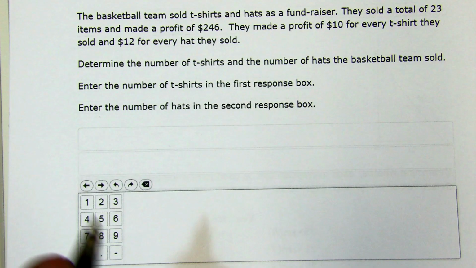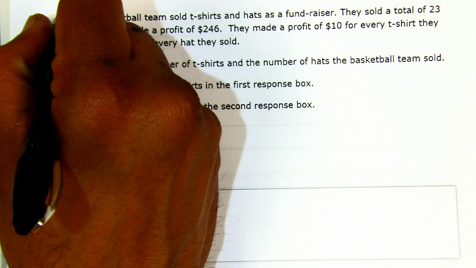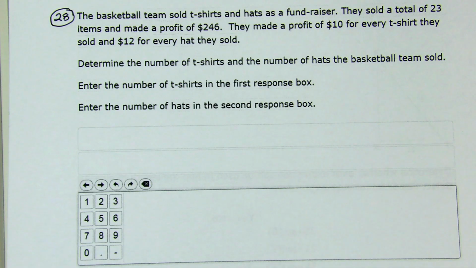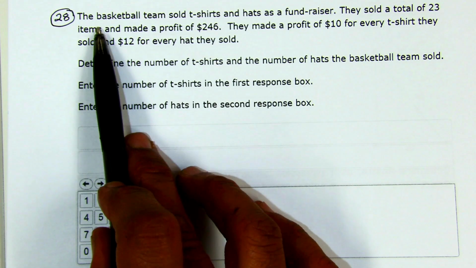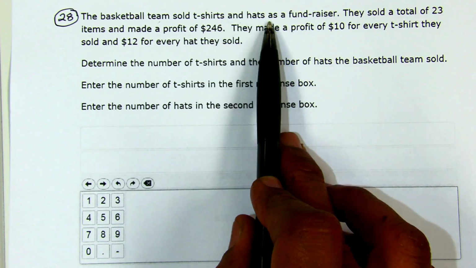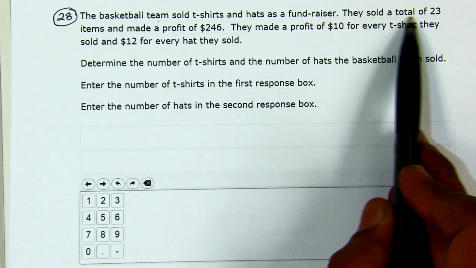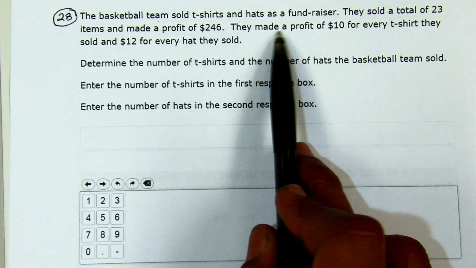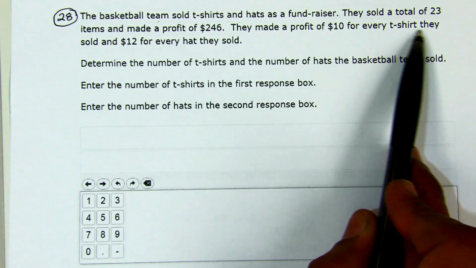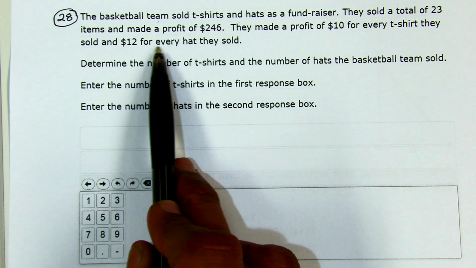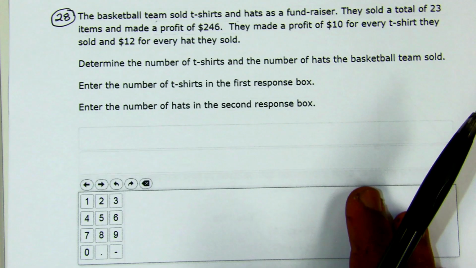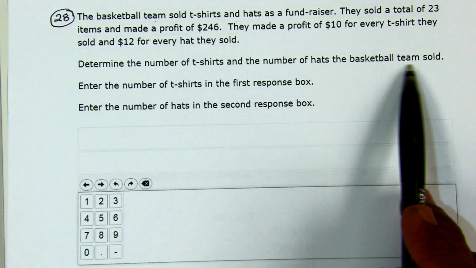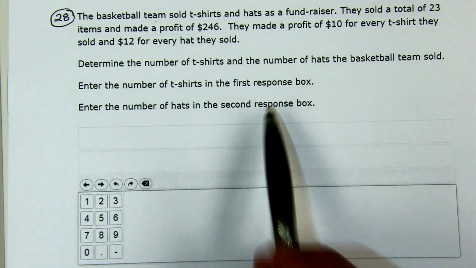Okay guys, hi everyone. We're gonna work on question number 28 on the Smarter Balanced practice exam. So let's read the question. It says the basketball team sold t-shirts and hats as a fundraiser. They sold a total of 23 items and made a profit of $246. They made a profit of $10 for every t-shirt they sold and $12 for every hat they sold. And the question is asking us to determine the number of t-shirts and the number of hats the basketball team sold.